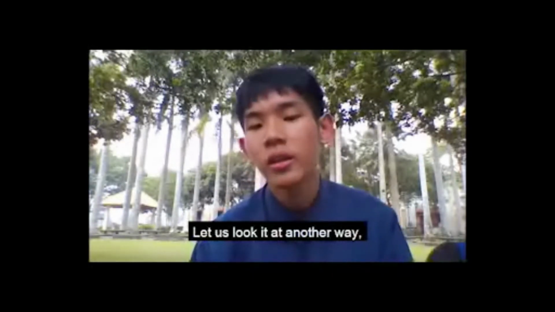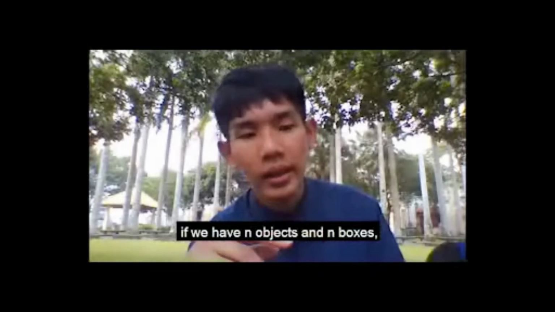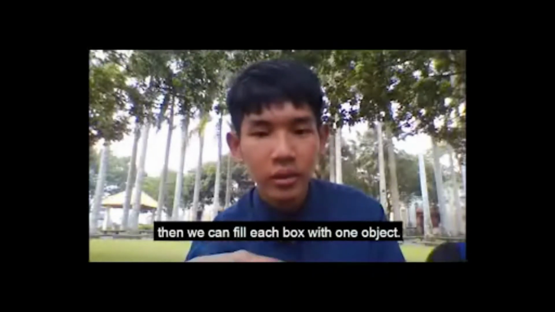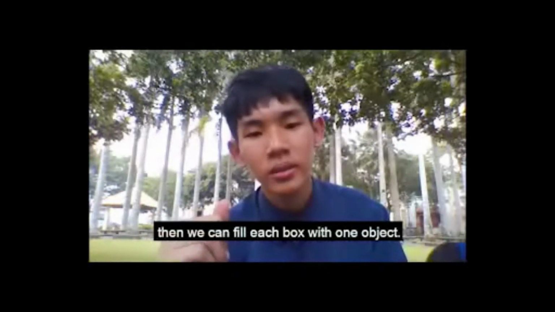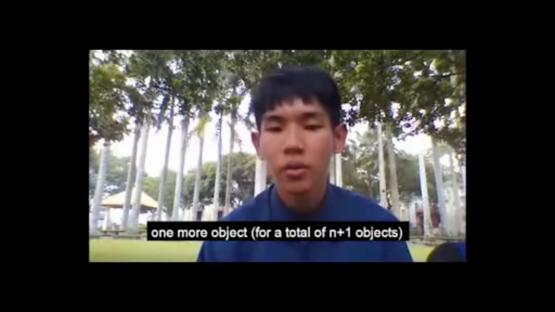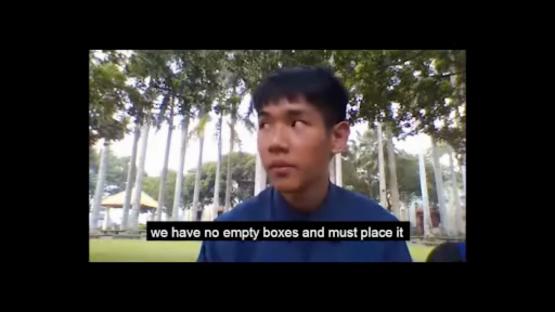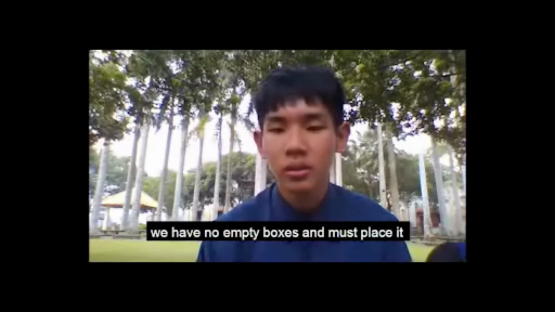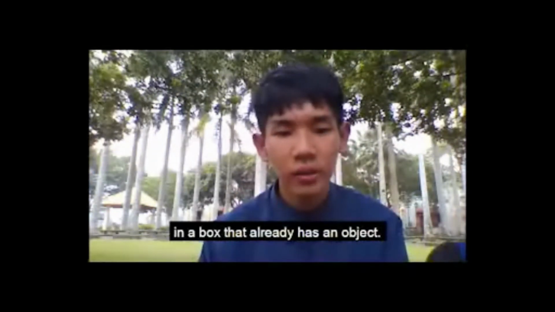Let us look at another way. If we have n objects and n boxes, then we can fill each box with one object. Then when we try to place one more object, for a total of n plus 1 objects, we have no empty boxes and must place it in a box that already has an object.